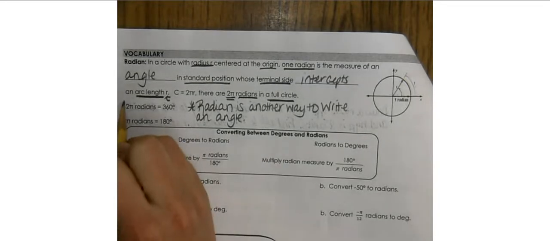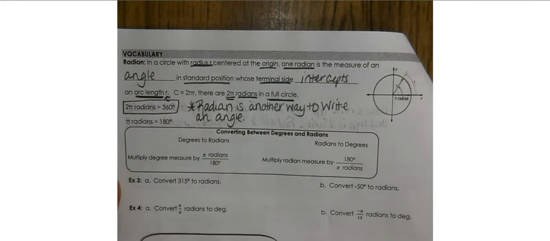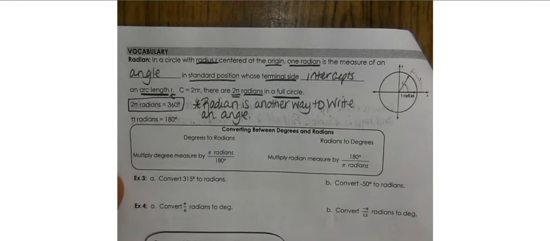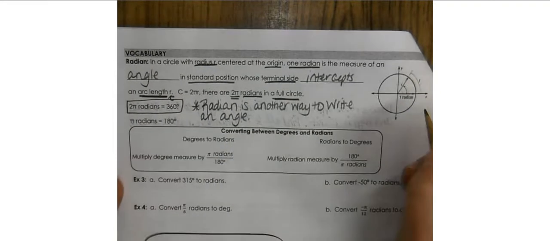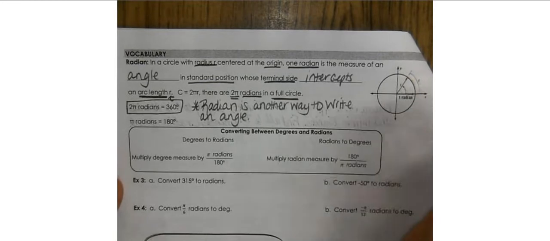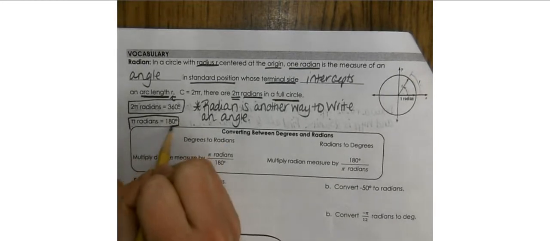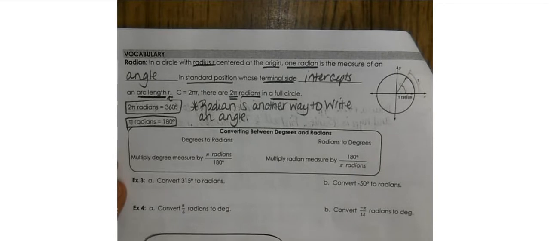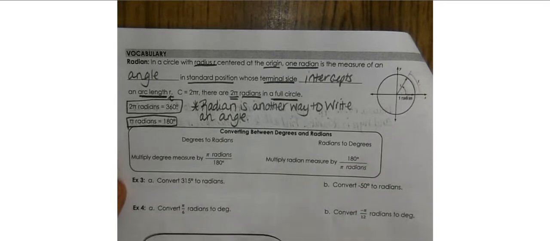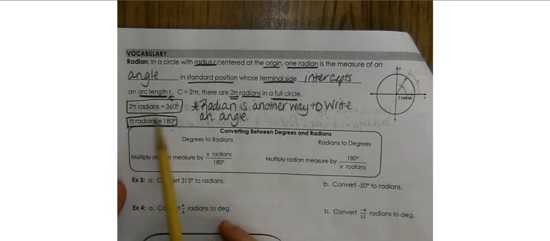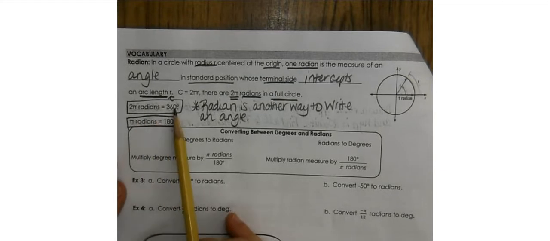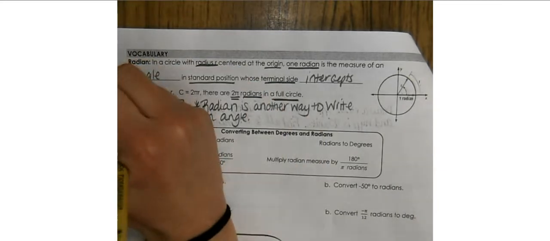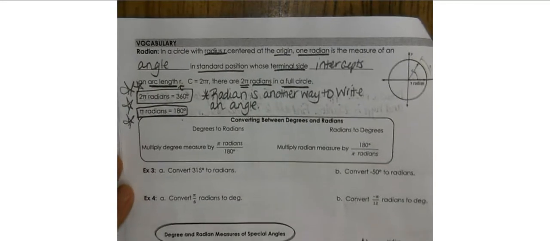2 pi radians is equivalent to 360 degrees. So if you were to travel 2 pi, you would land at 360 degrees. Therefore, half of 2 pi is pi, and half of 360 is 180. So pi radians, not just the number pi, but pi radians, represents 180 degrees, and 2 pi radians is equivalent to 360 degrees. Please make sure that you know and study this. That's very, very important.